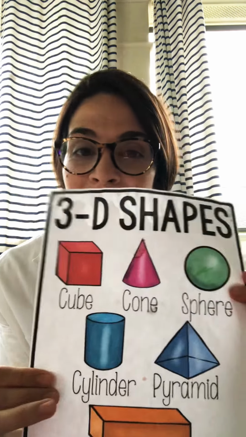See if you can find some 3D shapes around your house. And if you find a really good one, maybe you can text it to the class group. We would love to see your 3D shapes lying around the house.